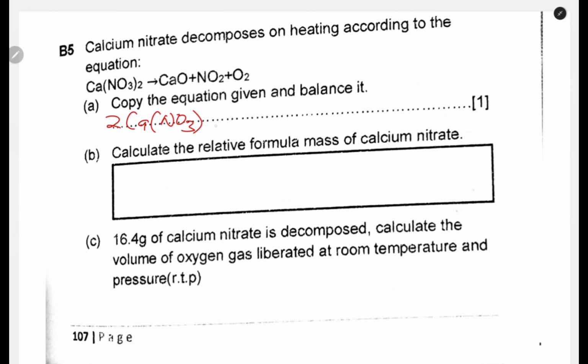I guess there's no one with a problem on how to balance the equation. Then of course a 2 calcium oxide, plus 4 nitrogen dioxide plus oxygen. So this is the balanced equation. Be able to check it out if it's balancing.